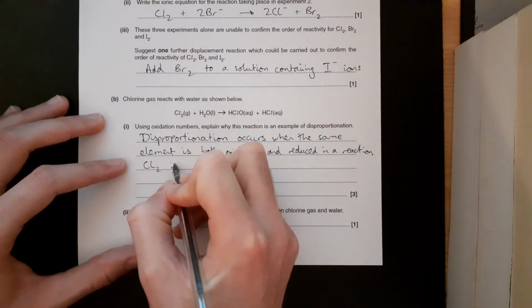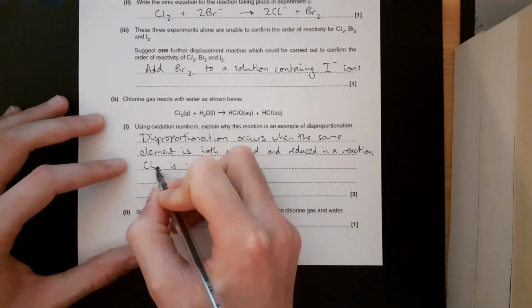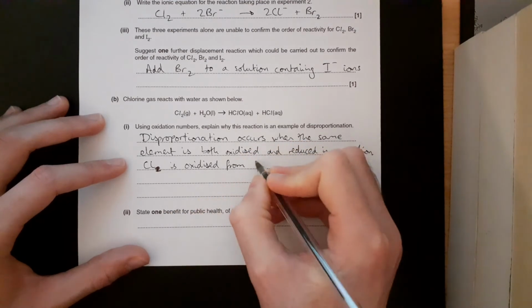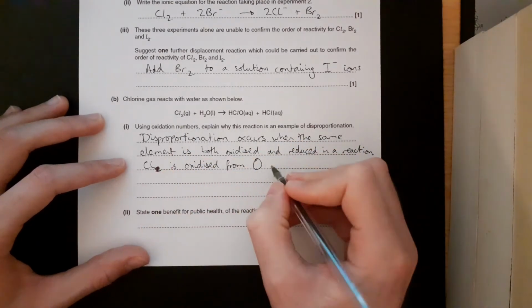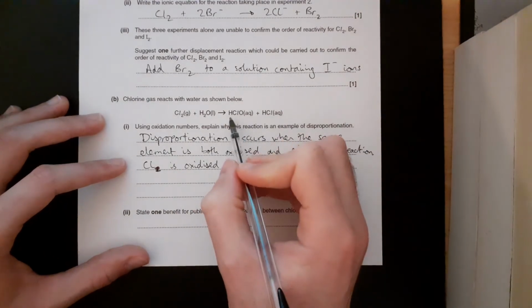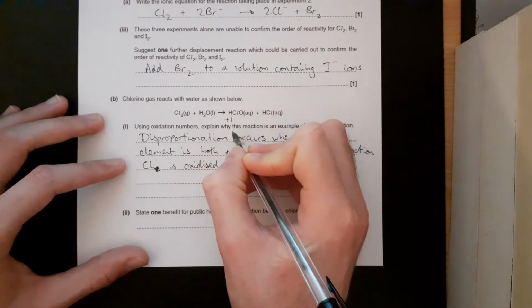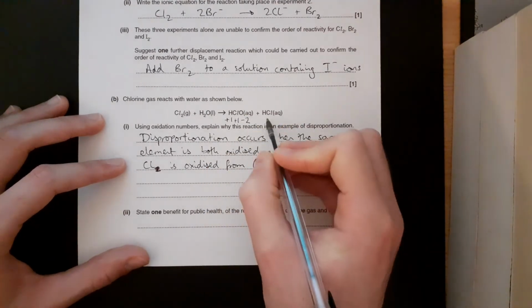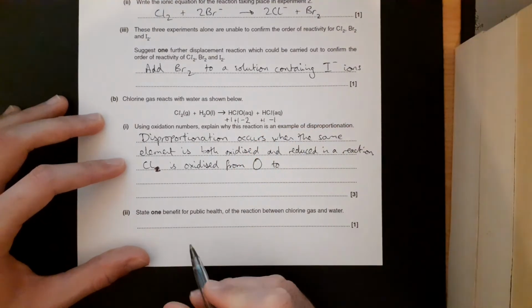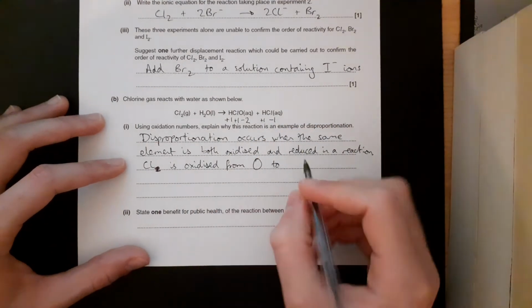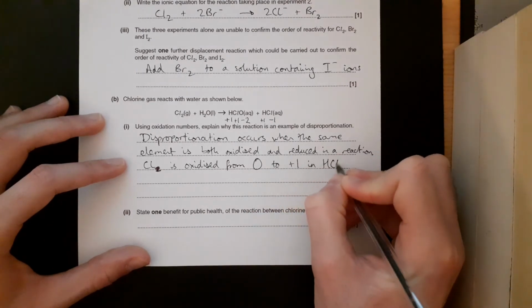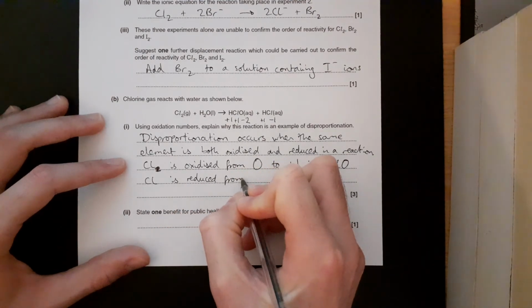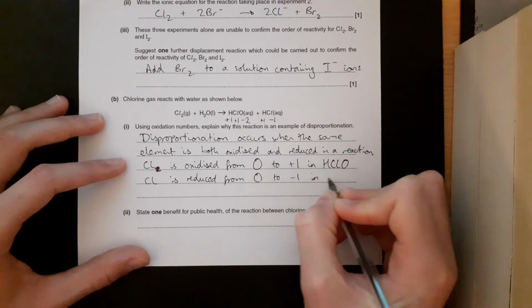So chlorine is oxidized. Let's just have a chlorine atom. Chlorine is oxidized from 0, because it's the element, to, right, what's going on here? So here hydrogen's oxidation number is going to be +1, oxygen is -2. So here the chlorine is +1, and here the hydrogen is +1 and the chlorine is -1. So chlorine is oxidized from 0 to +1 in HClO, and chlorine is reduced from 0 to -1 in HCl.